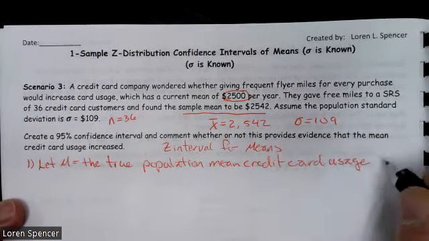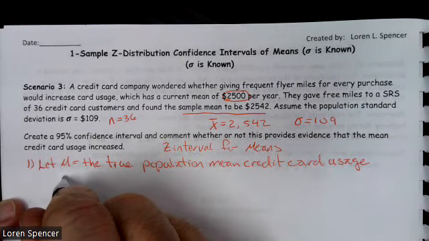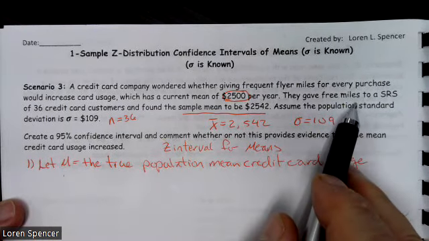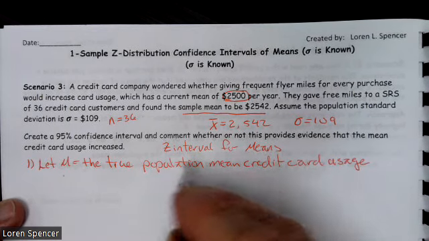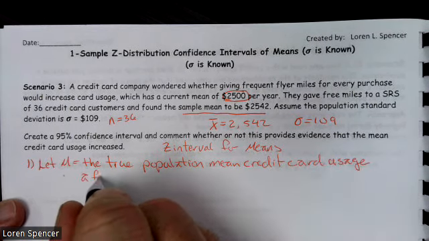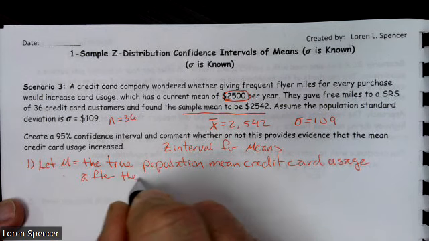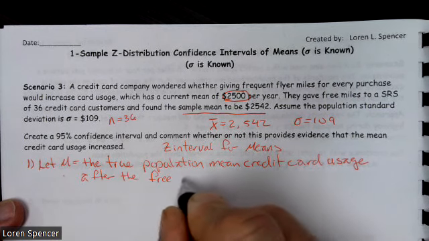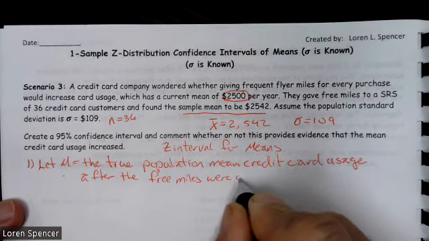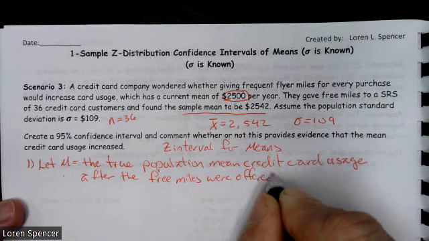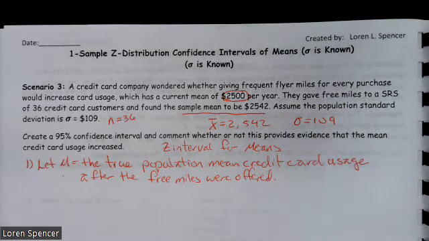Technically, the credit card usage is after they offered the free miles. All right, so the true population mean credit card usage after the free miles were offered. Now, we're not going to write all that in our conclusions, but that's what it was.